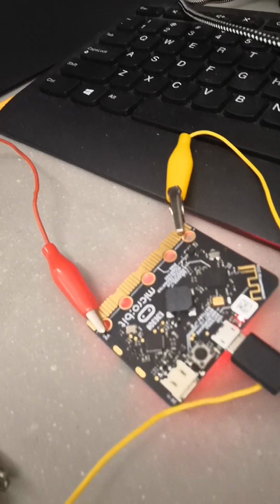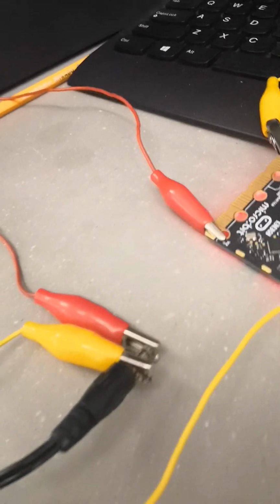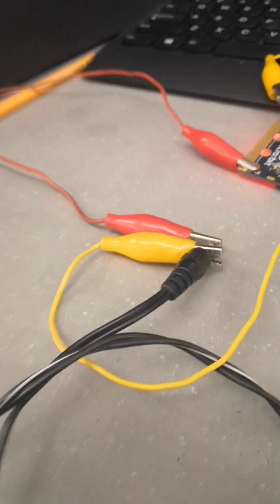Obviously, we can have another circuit that interfaces with this via, let's say, a relay. And the second circuit can be a very high power circuit.